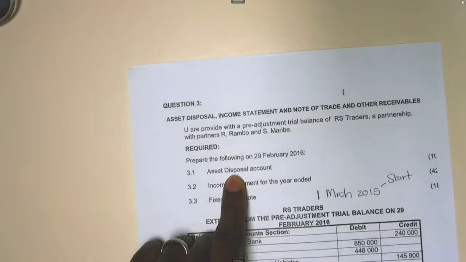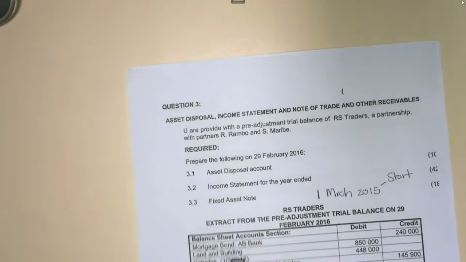Now, 3.1 requires us to do the asset disposal account. Let's start from there.